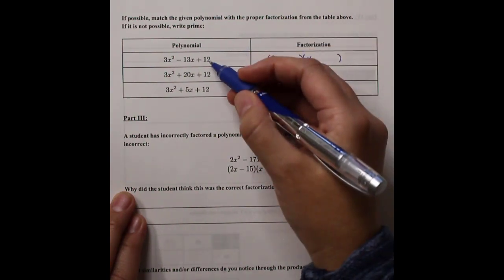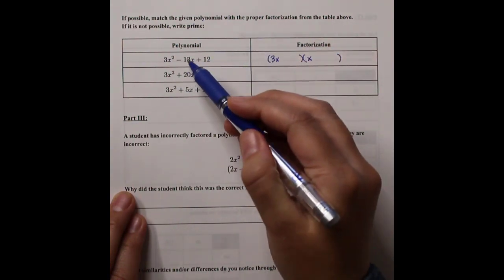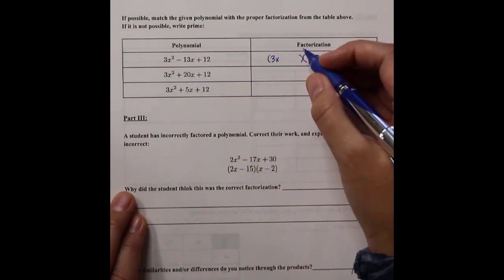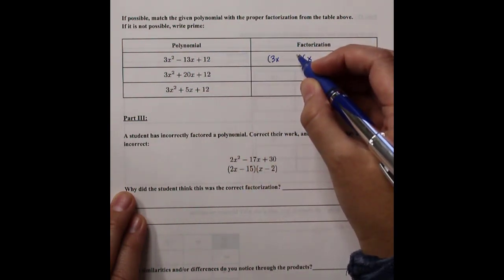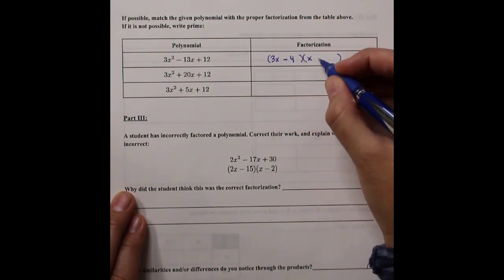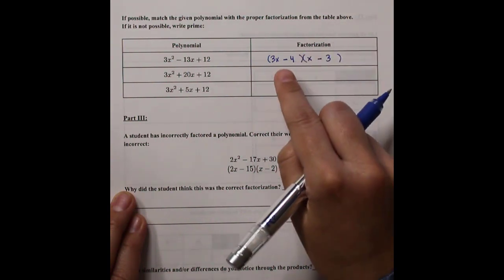We do have to get a 12 from the last two terms getting multiplied, but we need to get negative 13x. And so in that case, we got the negative 13x as the middle term when we put the negative 4 in with the 3x and the negative 3 in with the x. And you can check.